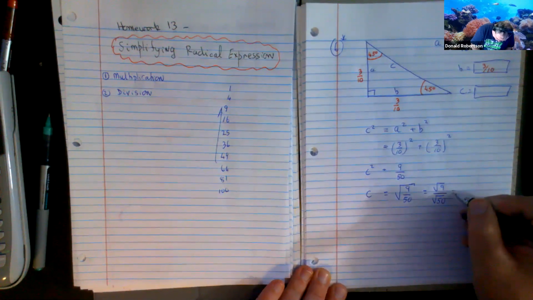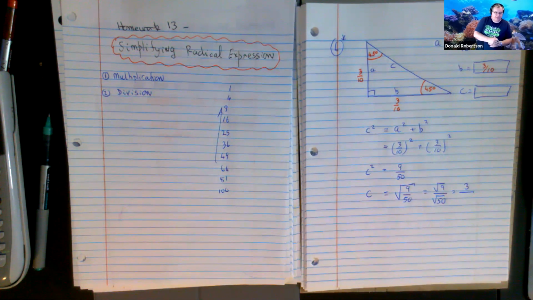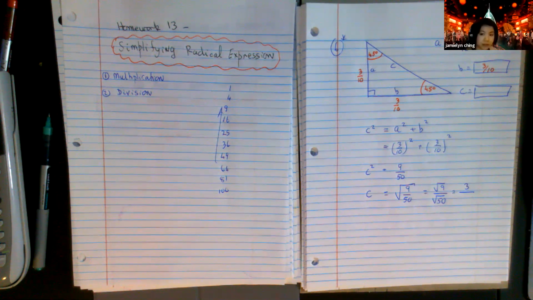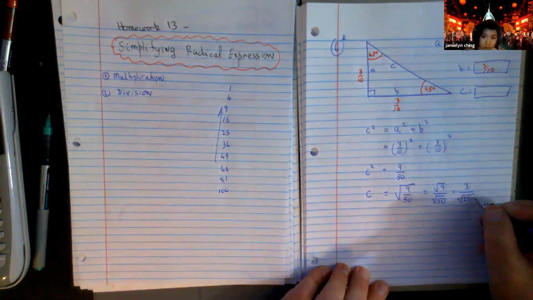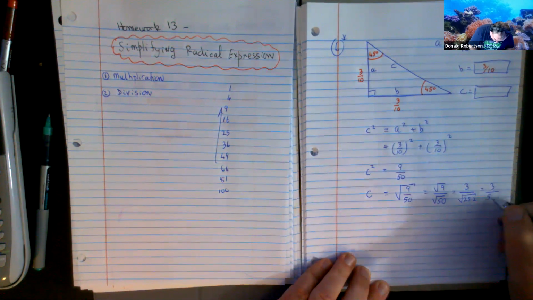And I like the top number. Is there anything you can do about the square root of 50? Can we split it and simplify it? What can you do with 50 then? How does it split? 25 times 2. Right. Which means that we're going to have 3/5 square root of 2's.